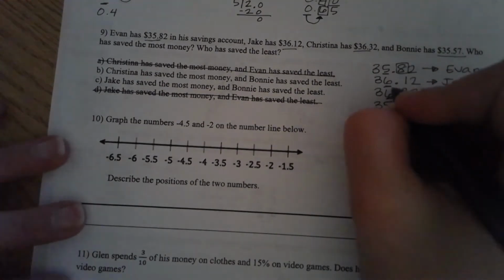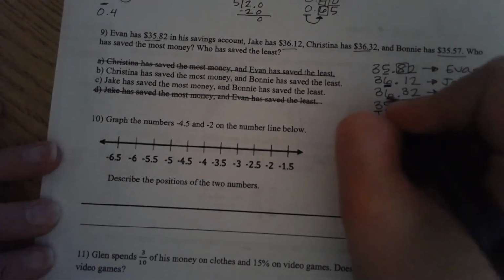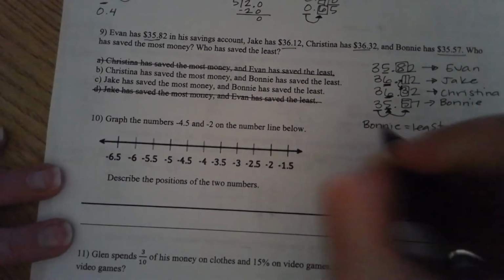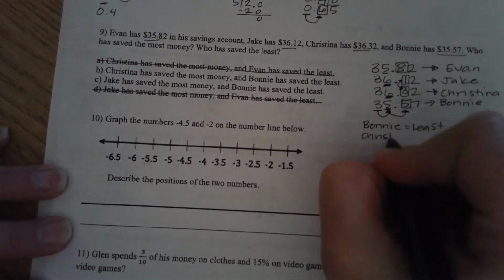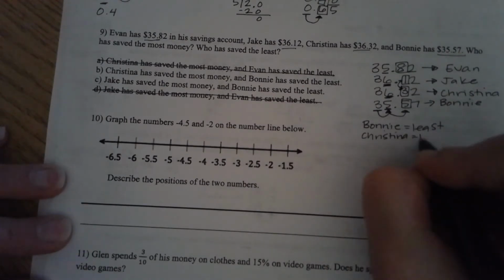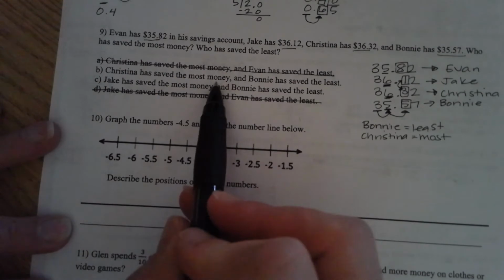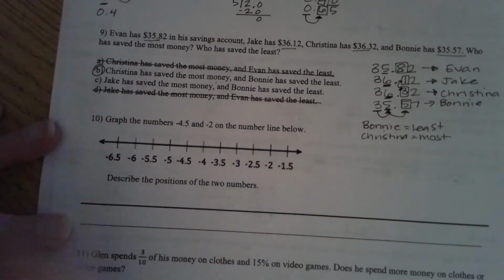Now I'm going to look at my 2 numbers that have the 6's. And I'm going to look at 3 and 1. So I'm going to compare 3 and 1. 3 is bigger, so Christina saved the most. So we're going to look for the statement that says Christina saved the most and Bonnie saved the least.